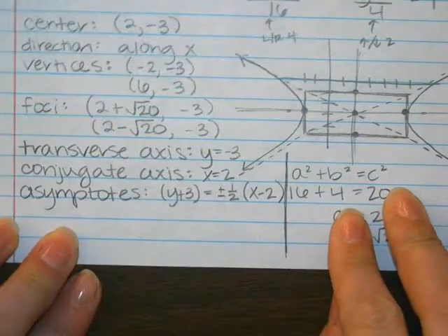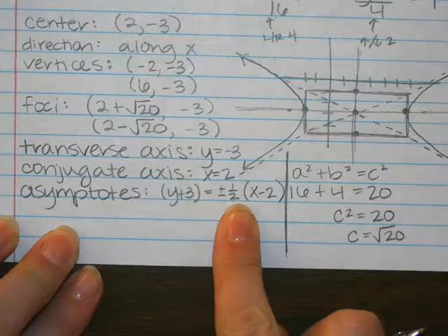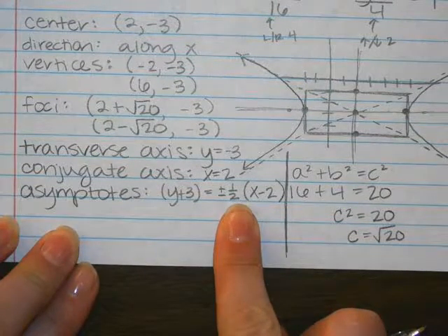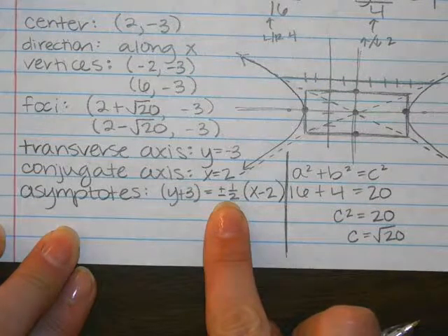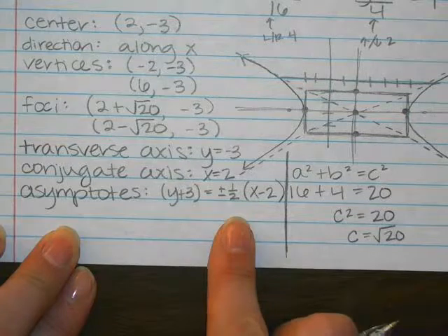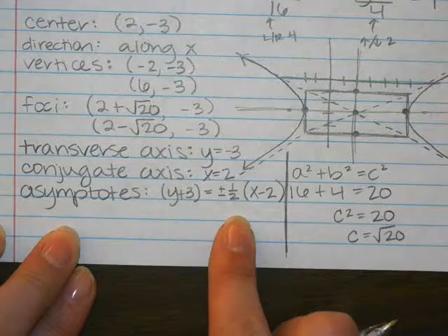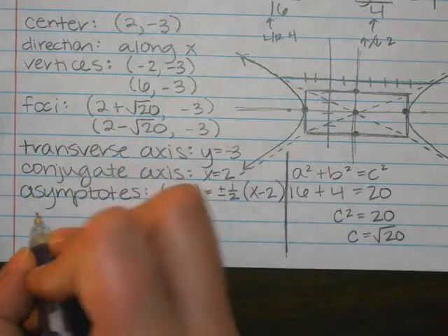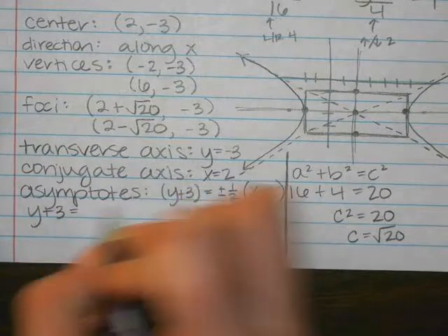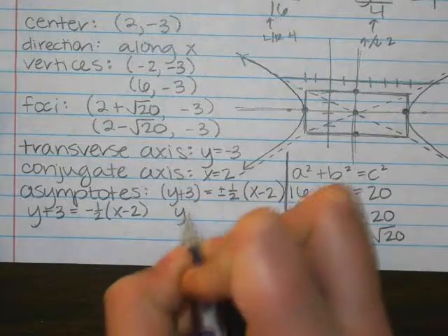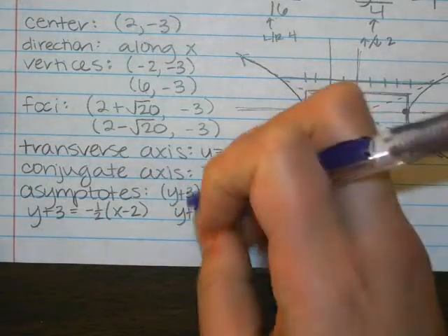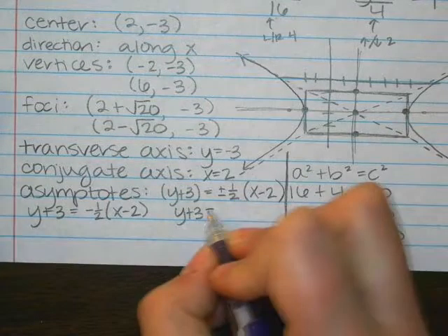Okay, are we allowed to leave the asymptotes looking like that? No. So what do we have to do? We have to simplify it. Now, because one of these is a positive 1/2 and one's a negative 1/2, we have to write this twice and show the work twice because the answers are different from each other. They're not going to be like one with the plus, one with the minus, and otherwise they're the same. They're going to be totally different from each other. So I'm going to write y plus 3 equals negative 1/2 times x minus 2. And y plus 3 equals positive 1/2 times x minus 2.